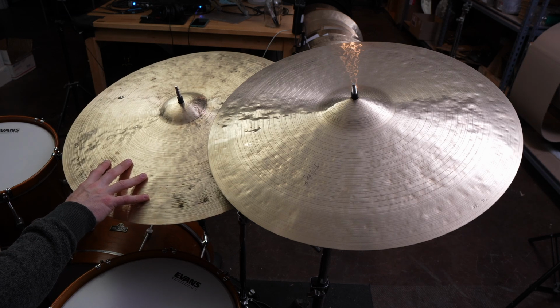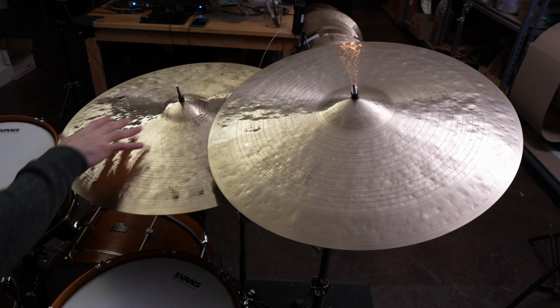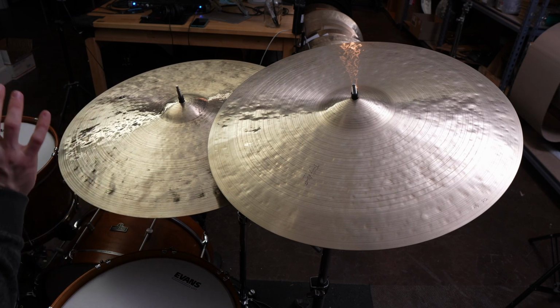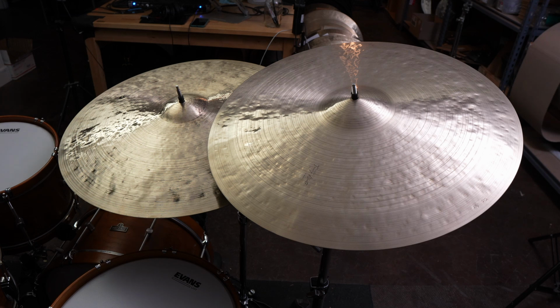But I could also play it in some lower volume stuff because that bigger diameter is giving it a little bit lower of a pitch, even considering it's such a tall cymbal. So that's the high profiles. Now we're going to move on to a couple of flat rides, and this will also help illustrate profile, curvature, all that jazz.